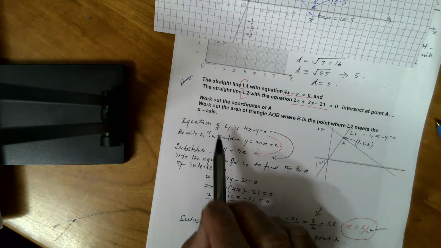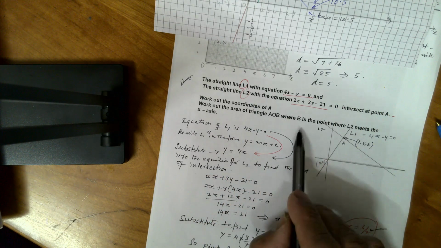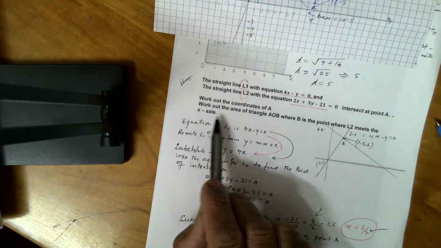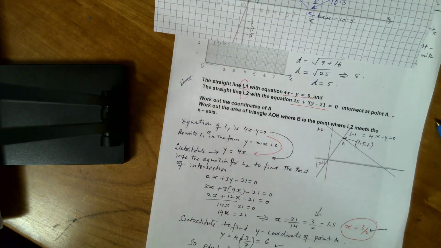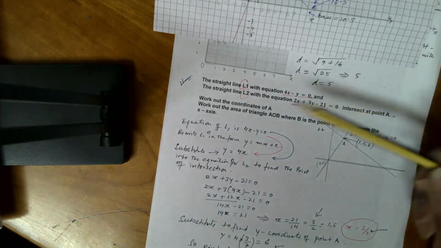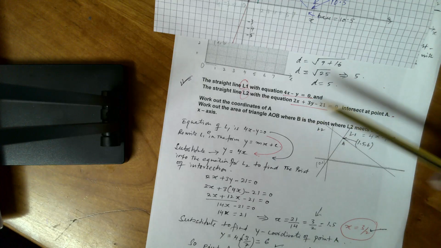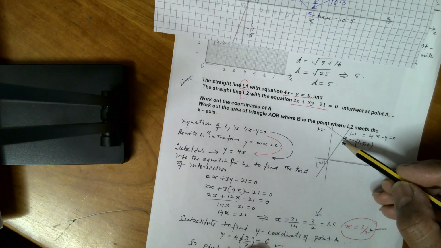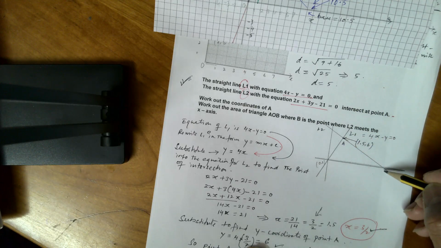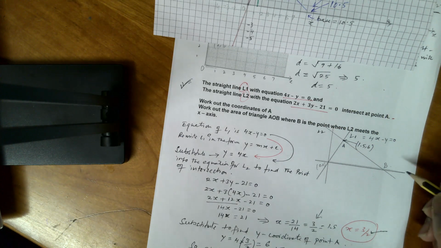Okay, so then it says work out the area of the triangle AOB where B is the point where L2 meets the x-axis. Okay, so please concentrate on this one. Let's make an understanding of what it is really asking. So it says work out the area of the triangle AOB. So here, as you know, that's your A, and this is your O. So B would be this point here.